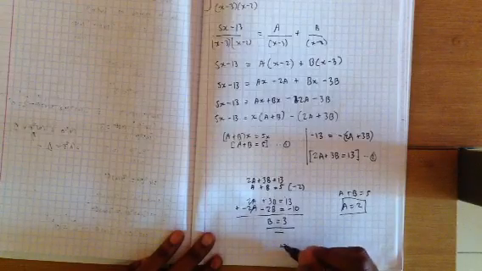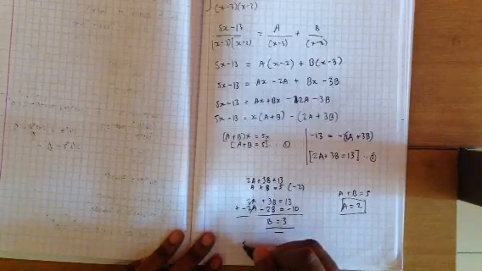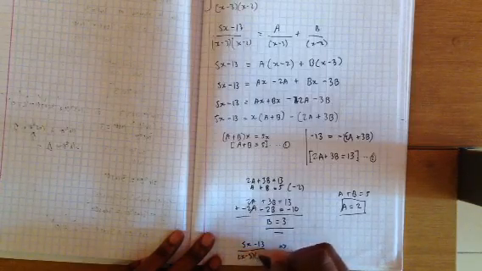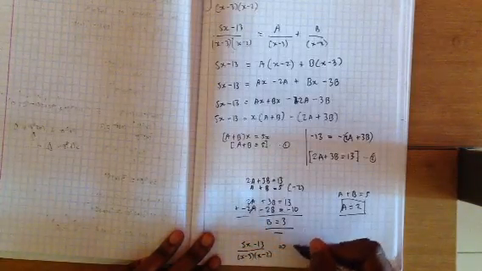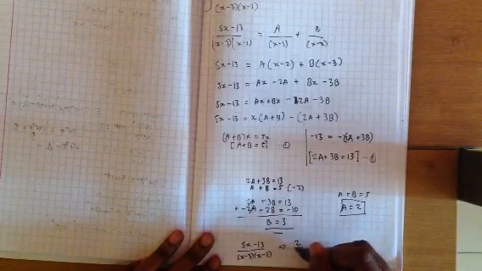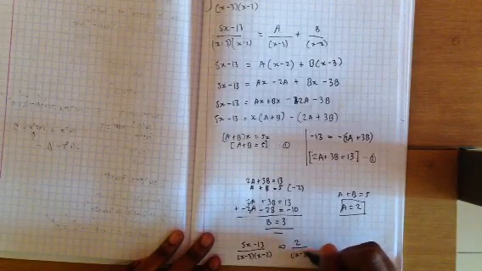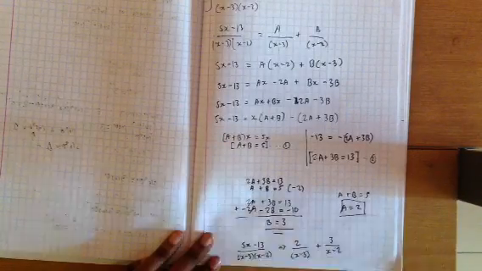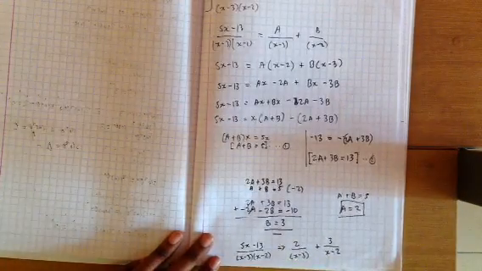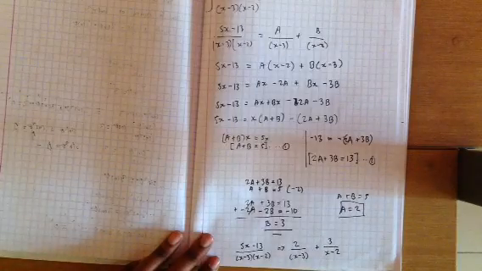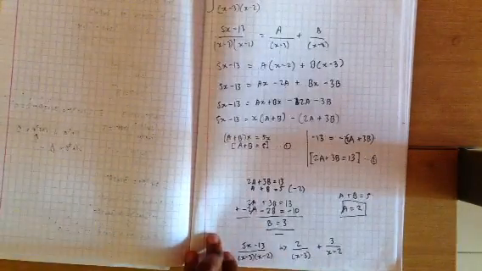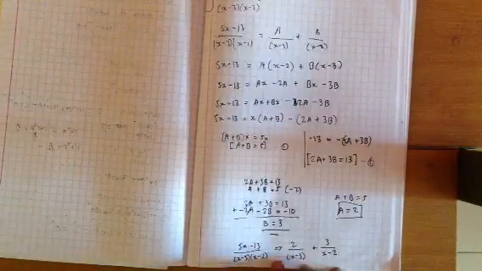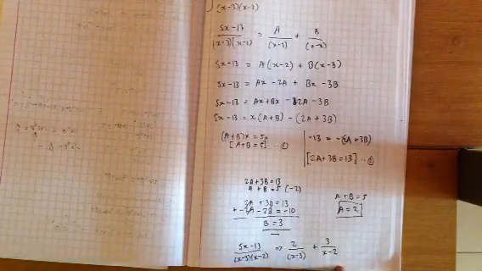So basically, what I have is 5x minus 13 over x minus 3, x minus 2, equal to 2 over x minus 3 plus 3 over x minus 2. That's what's going on, and that's what we've been finding the whole time. Now that we've got this, we can integrate and find our actual answers. This will be easy.